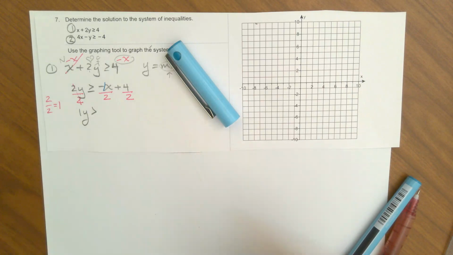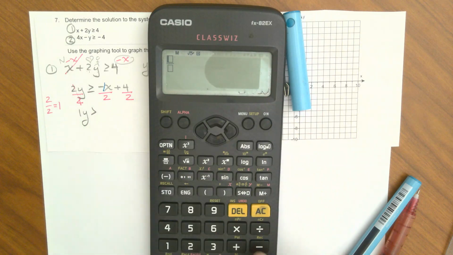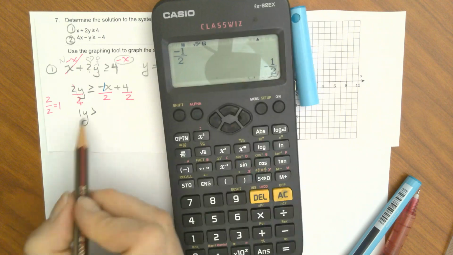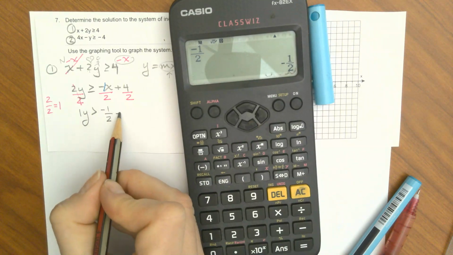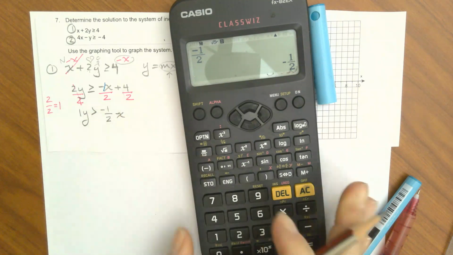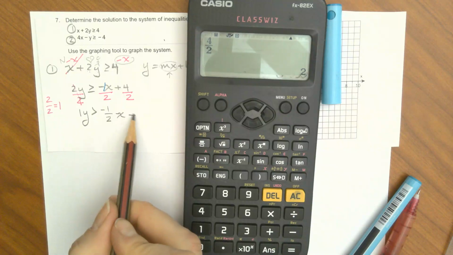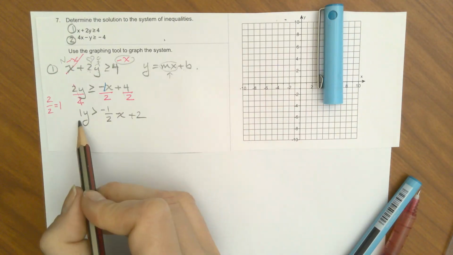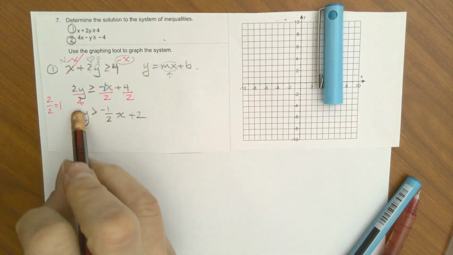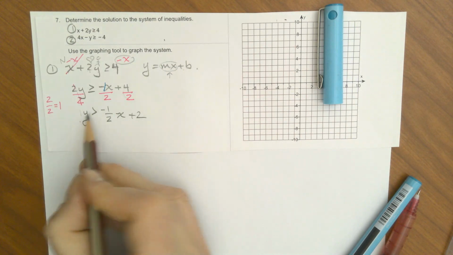So let's check on our calculator to see if we can make that more simple. So I have minus 1 over 2. That's a half. Alright. Let's see if we can make this more simple. So that's 4 over 2, 2. There. So now it looks like this. But we don't really need the 1 there, so I can erase it. Okay, he's hiding, but now y is alone.